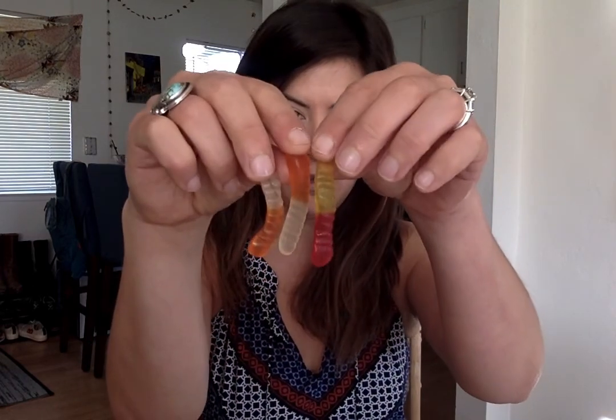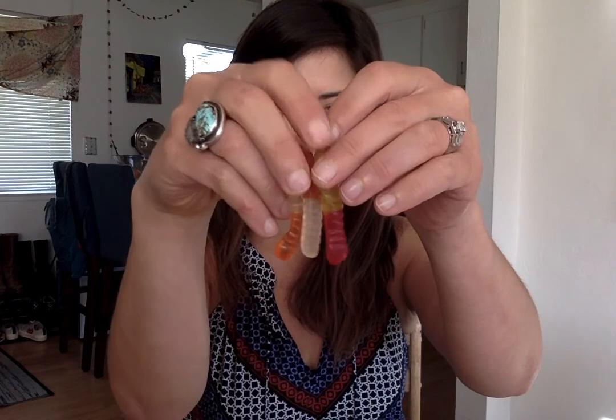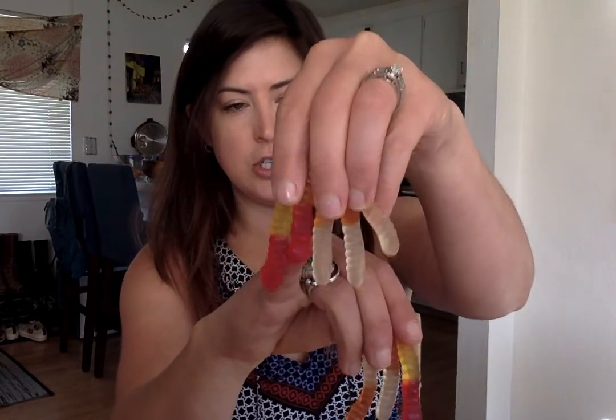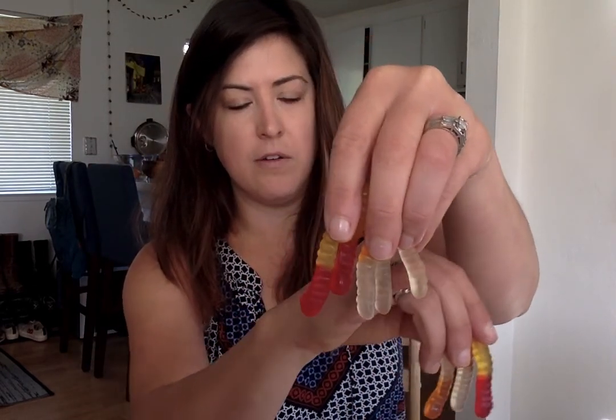Okay, this time I'm starting with 3 gummy worms. And this time I'm getting it's hard for me to hold them all. A lot of worms. You'll have to help me count. 1, 2, 3, 4, 5.